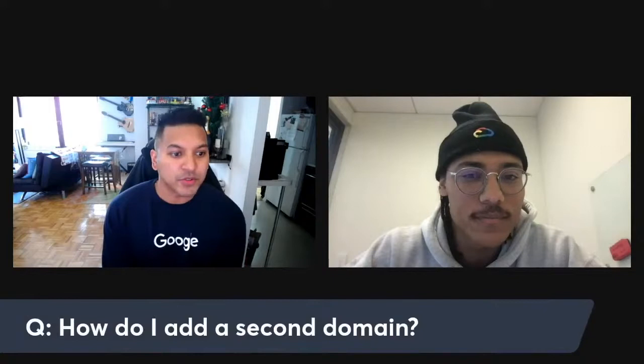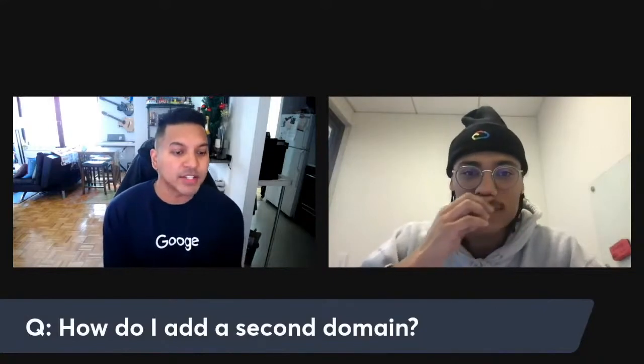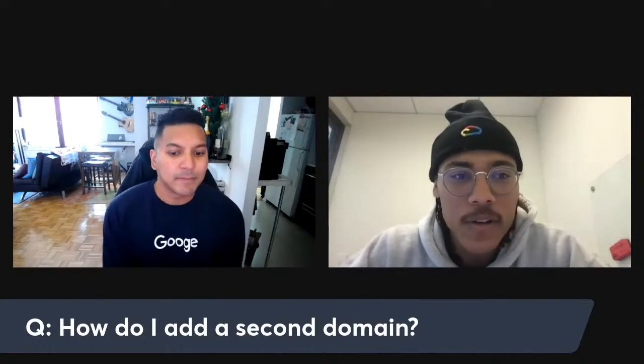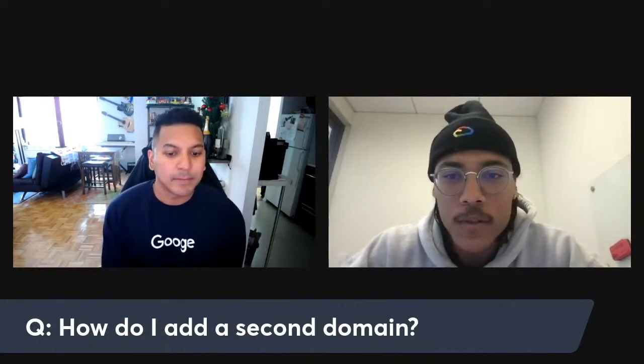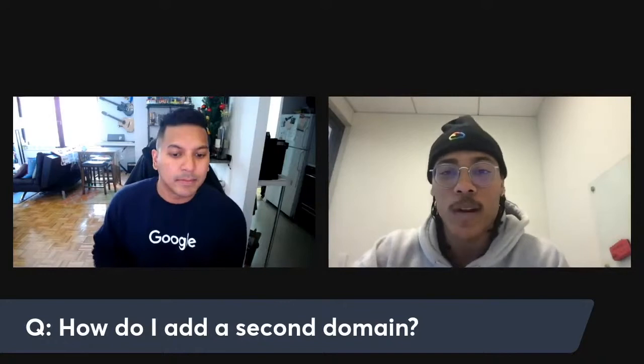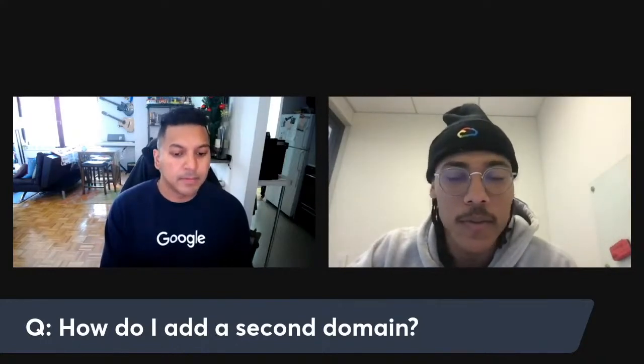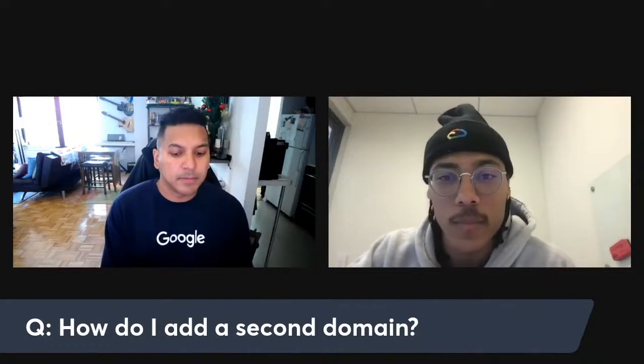I do have a question for you as well. How do we add a second domain? So this process is very similar to the previous. After you've configured your admin console and you've set up a primary domain, you can go to the domain section in the admin console, and there should be a button that says Add New Domain.